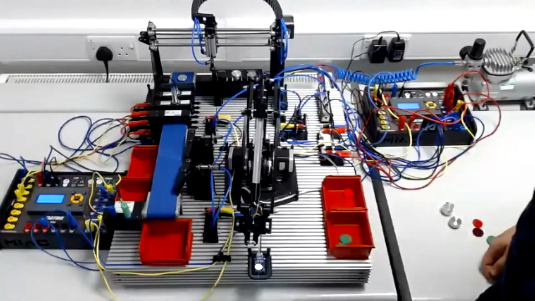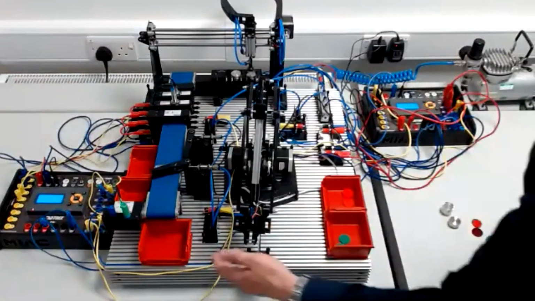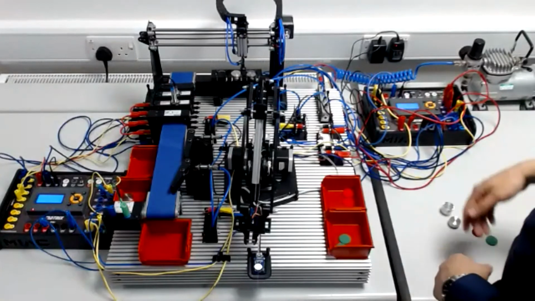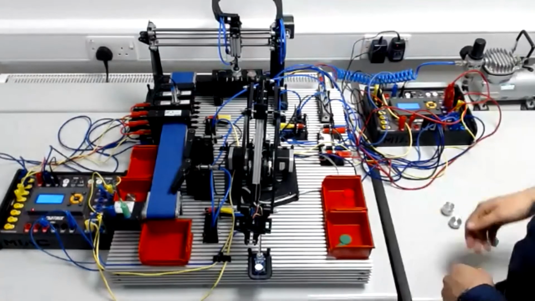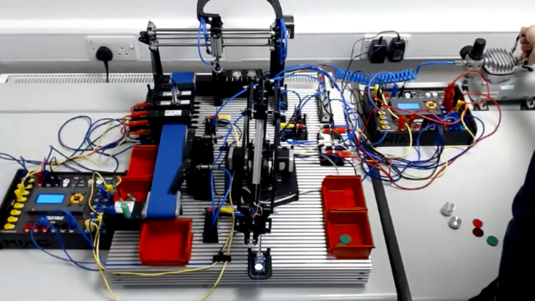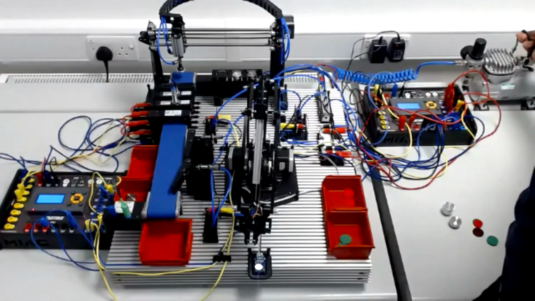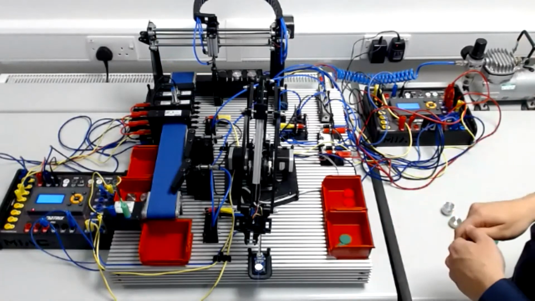Now, if I start this program, you'll see that the conveyor will move along and push the counter to the side. So it will go to the second bin now. It will take the aluminium. It will go over. It will drop. It will do the conveying, and it will eject one of those out to the side as well.